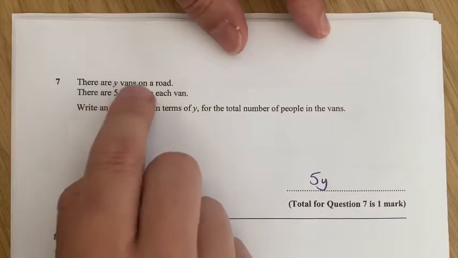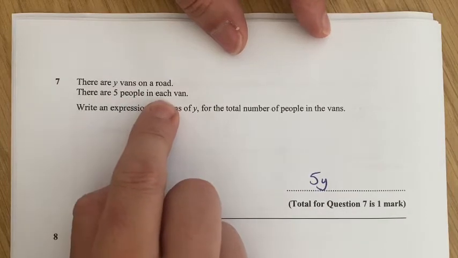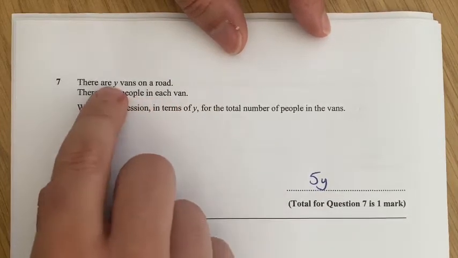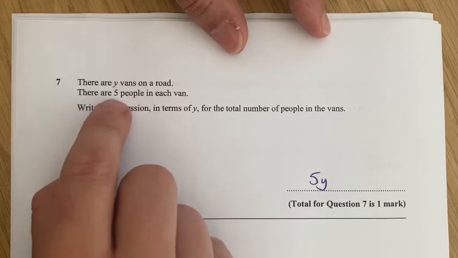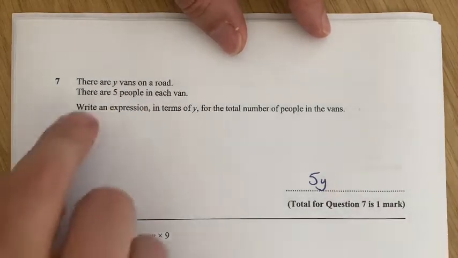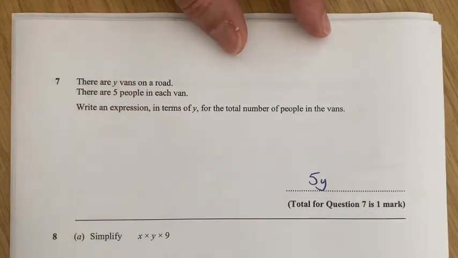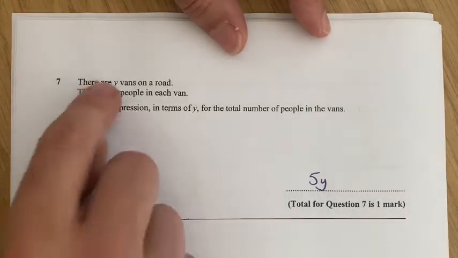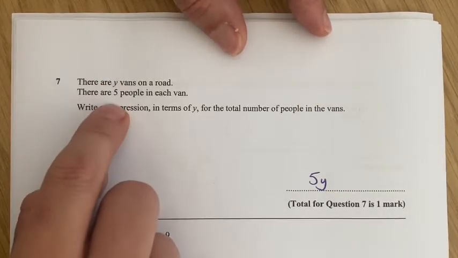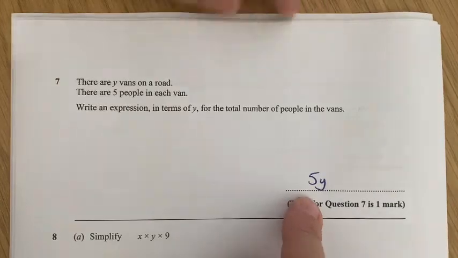Question 7. Y vans on a road, 5 people in each van. If there were 3 vans on the road, 3 times 5 would be 15 people in total. If there were 10 vans on the road, 10 times 5 would be 50 people. But there's Y vans on the road, so it'll be Y times 5, 5Y.